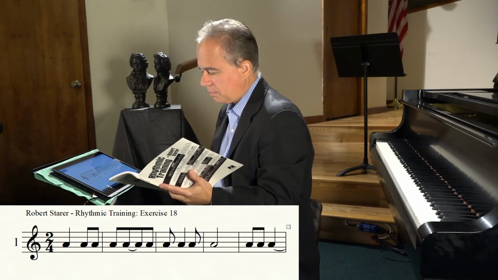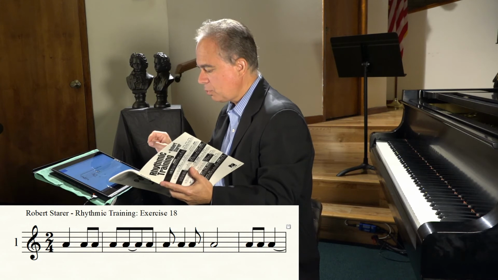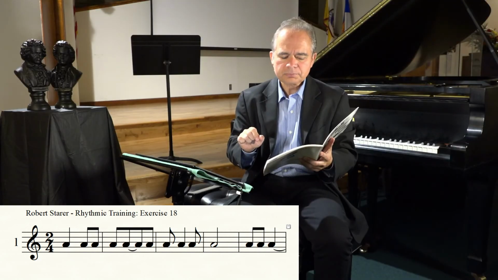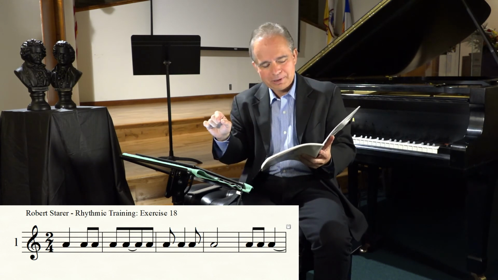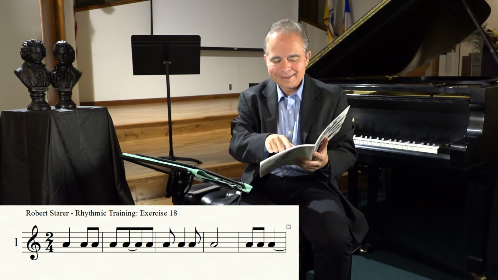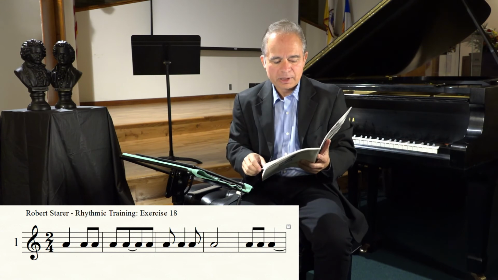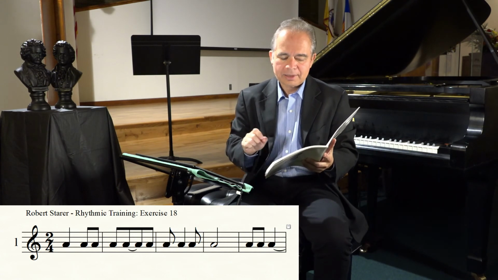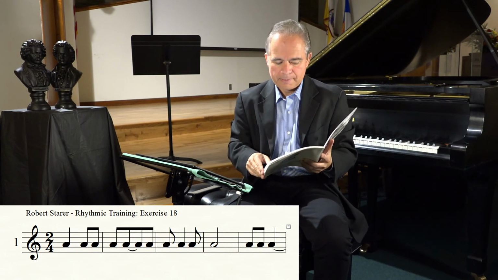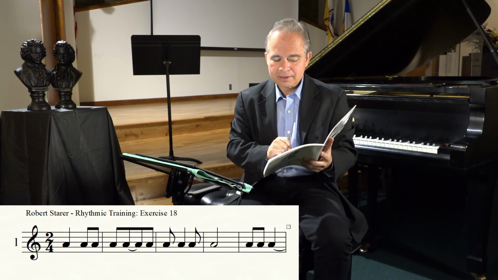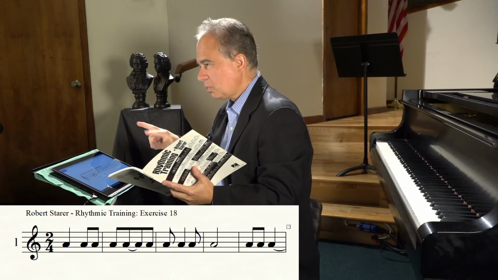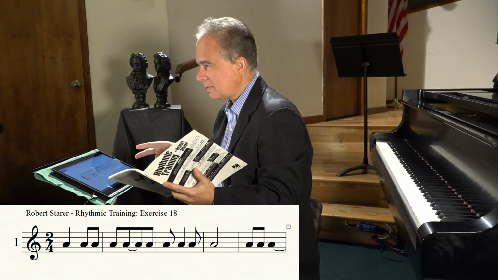Meaning that you're going to tie one part of the beat that's unaccented to one part of the beat that's accented. For example, in the second bar in number 18, that's a syncopation. And the second bar and the third bar are performed exactly the same, but they can be written in two different ways.